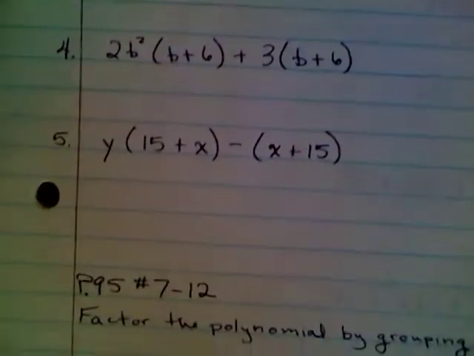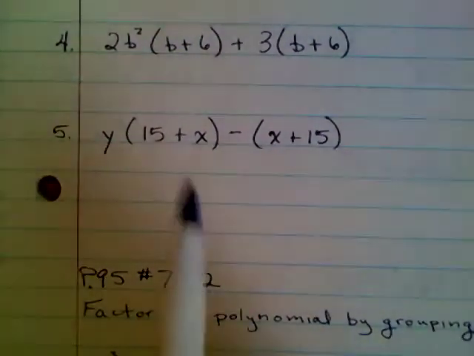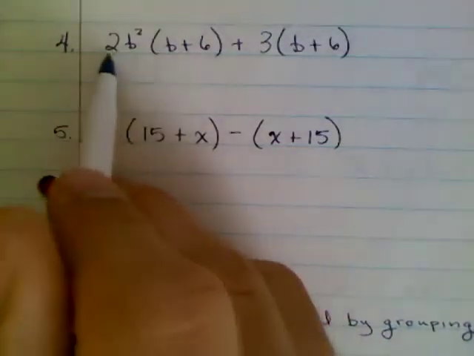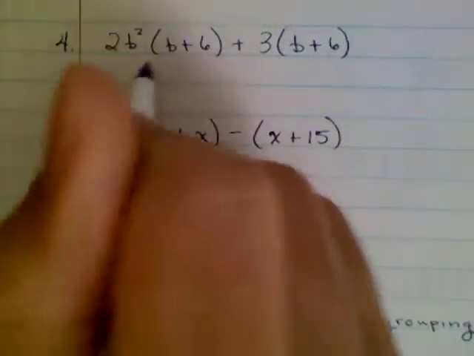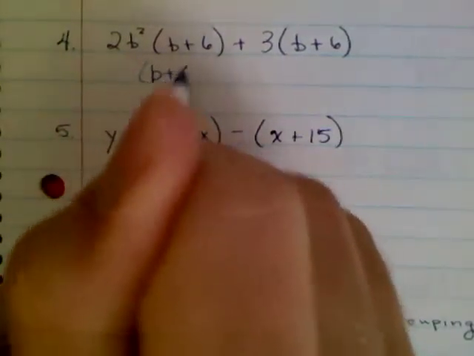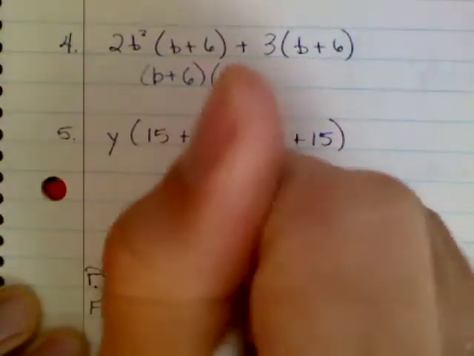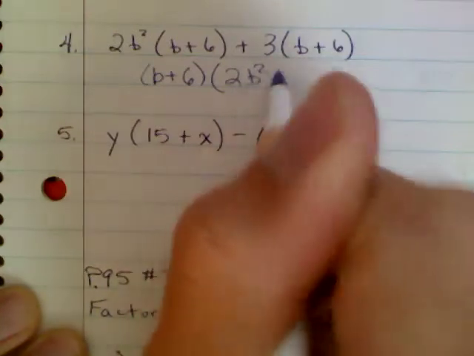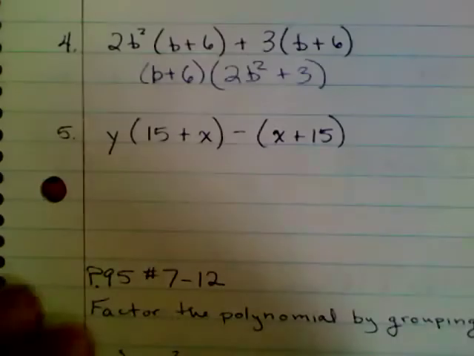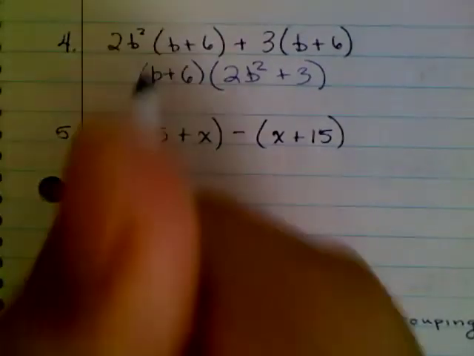Okay. So for this, what's the greatest common factor within these two terms? Of course, it's b plus 6. That binomial is in common between the two, and then you're left with 2b squared plus 3, and you're done. Okay, that's it.